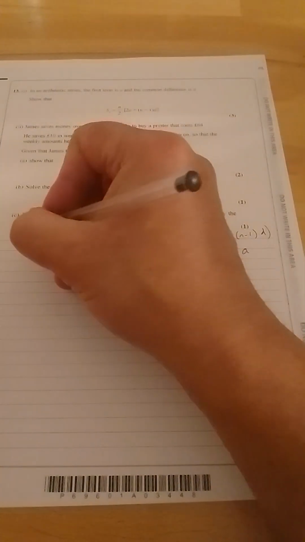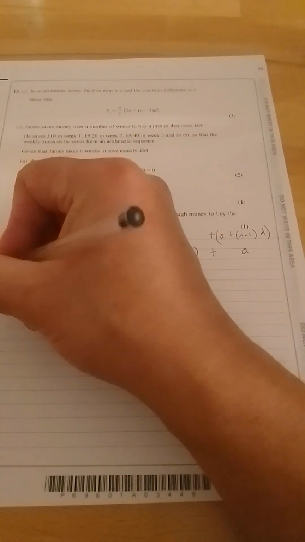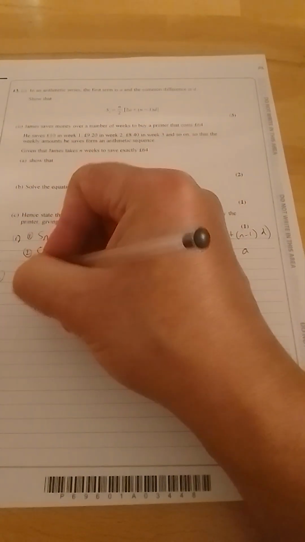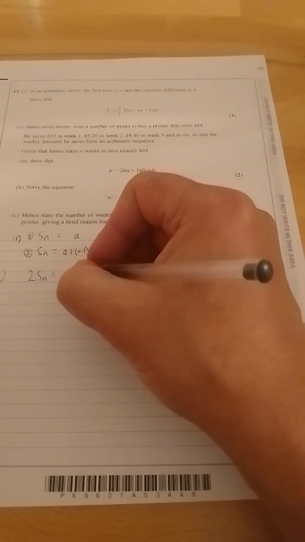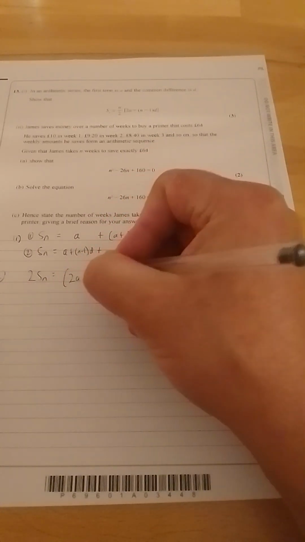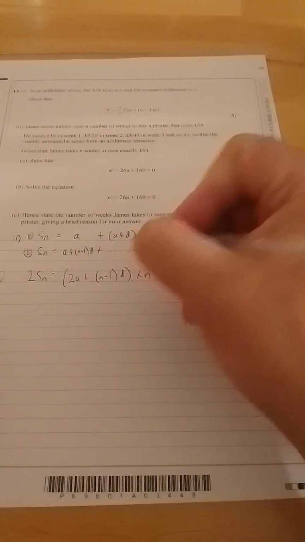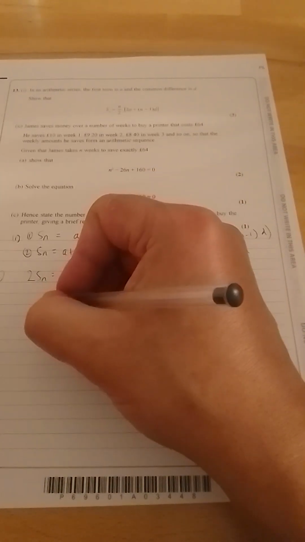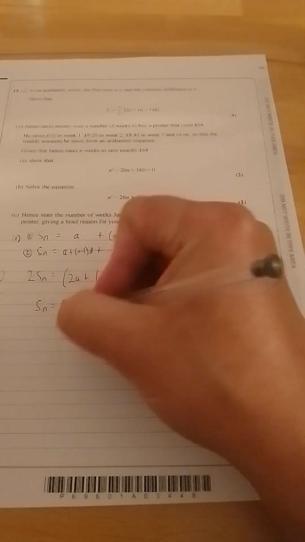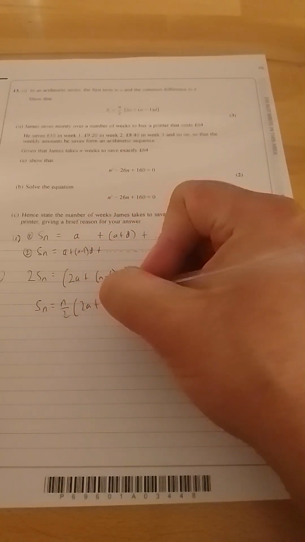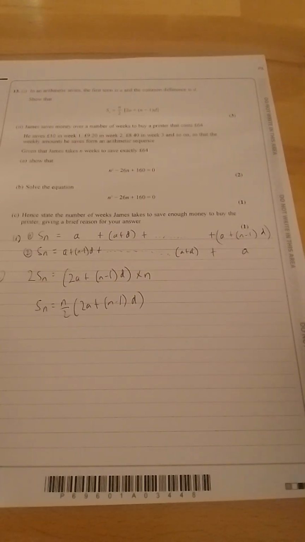So this is line 1 and line 2, and what you do is you add those two equations together. So you have 2 times Sn, and then this pair will add together to make 2A plus n minus 1d, times n, and then all you need to do is divide by 2. So Sn is n over 2 times 2a plus n minus 1d. And that completes part 1 of the question.